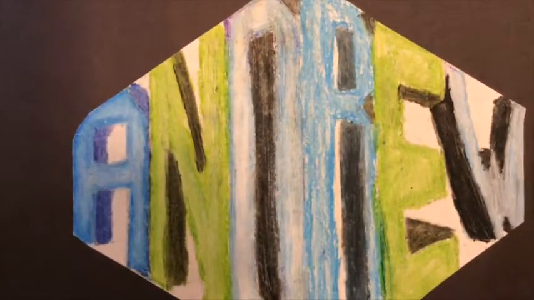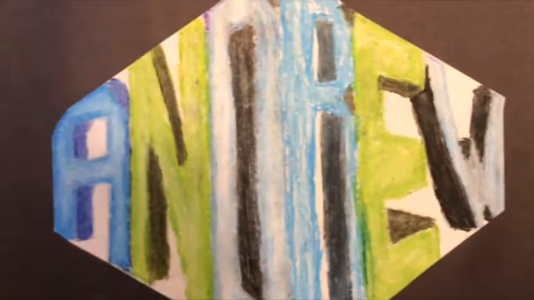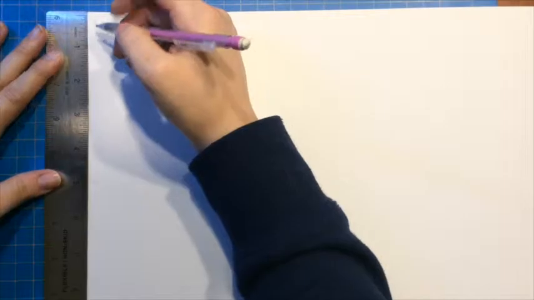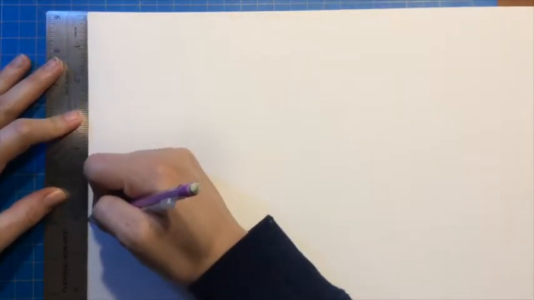Okay, what I'm going to do now is show you how to set up your 2-point perspective name drawing. Unfortunately, my document camera doesn't get high enough to see the whole sheet of paper, so I'll move things around. But the very first step we're going to do is find the halfway mark on the side. It's a 12-inch side, so that means we need to find the 6-inch mark.